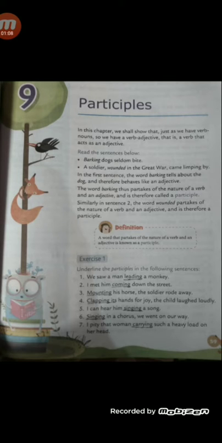Your first sentence is, we saw a man leading a monkey. So here leading is a participle. Why? Because it is showing the nature of the verb saw, and refers to a man who is leading a monkey.